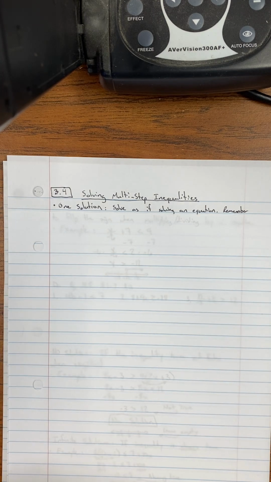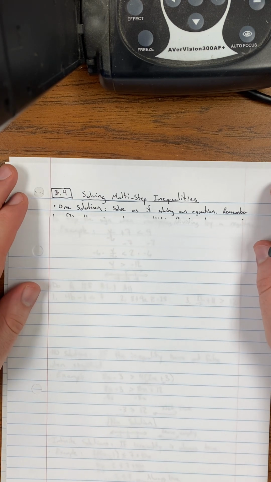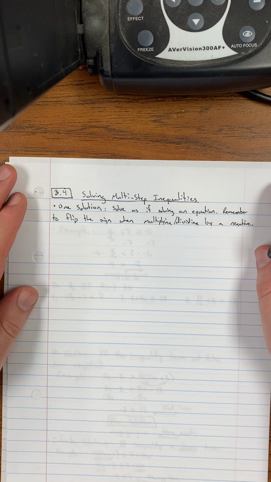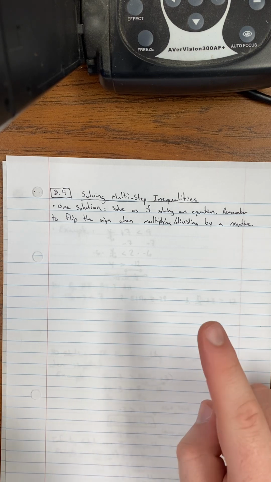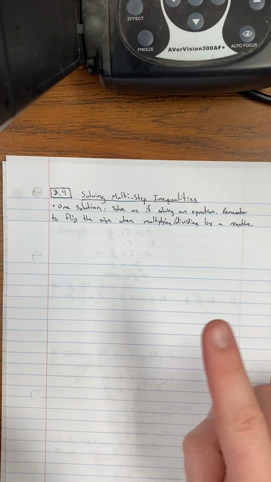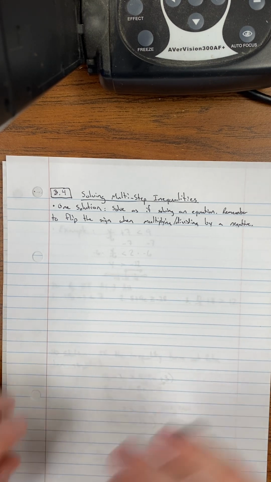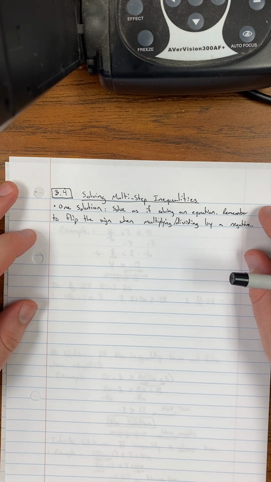So first off, you can have a one solution where you solve it just like a normal equation, right? But we have to remember that as we're solving it, we need to flip the sign when multiplying or dividing by a negative number. So flipping the sign being if it's less than, then we change it to greater than, right? Flips going the other way. So let's do an example.